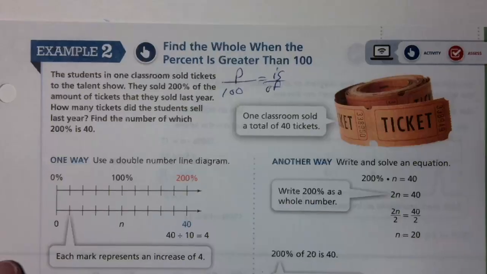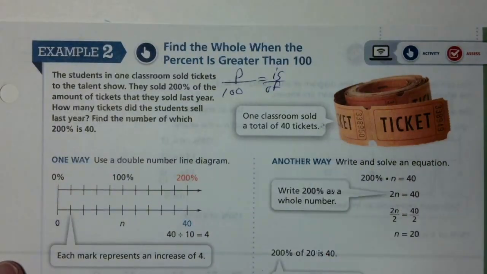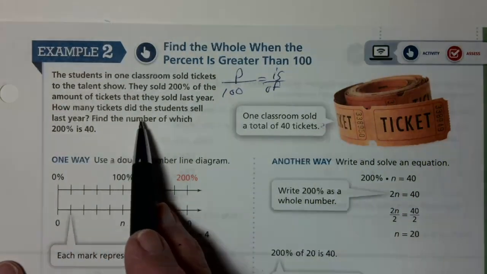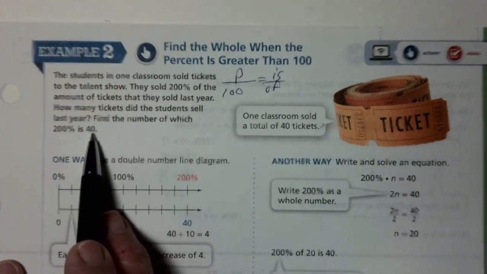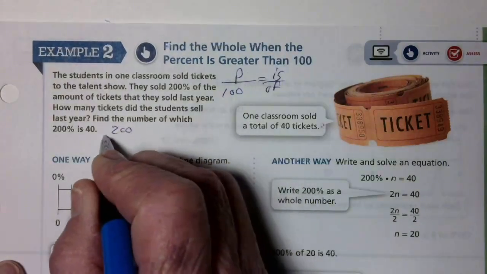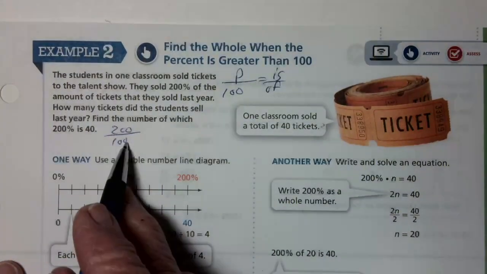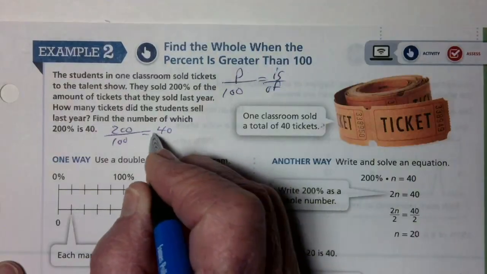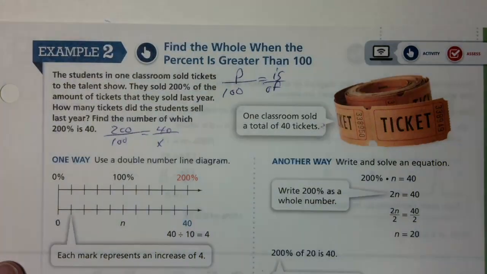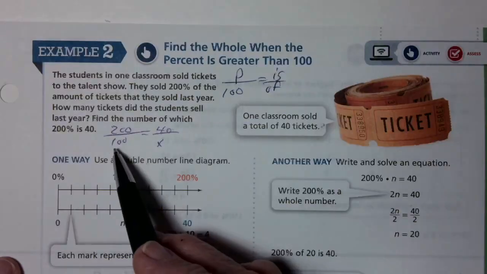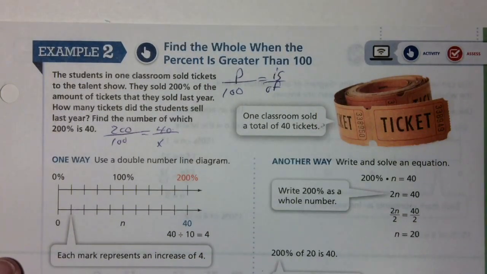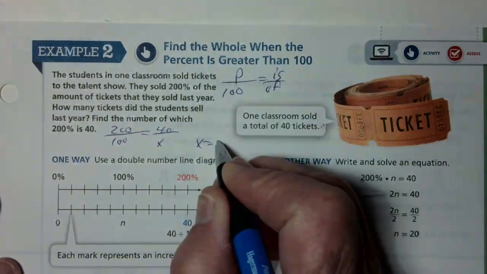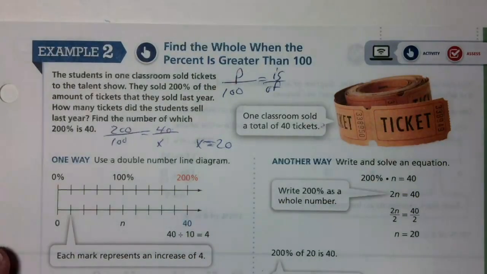Okay, so it shows you over here in the picture that they sold a total of 40 tickets. And so they're asking you here, find the number of which 200% is 40. So here's our P and here's our is. So we have 200 over 100, 200% equals 40 over what? Okay, so if we multiply 40 times 100, you get 4,000, and then 4,000 divided by 200 is 20. So X is equal to 20. So how many tickets did they sell last year? 20.